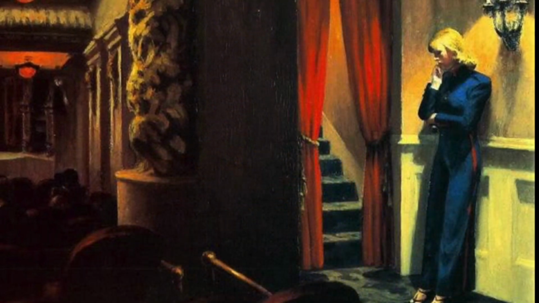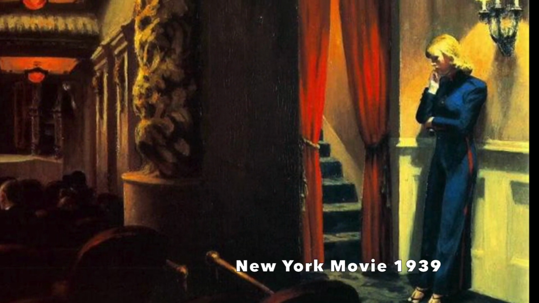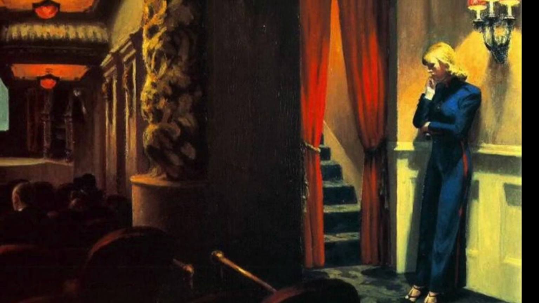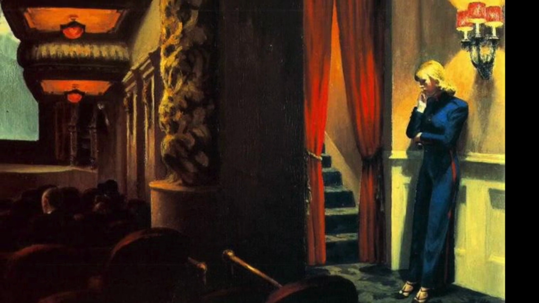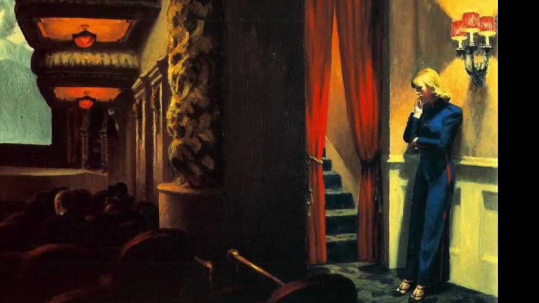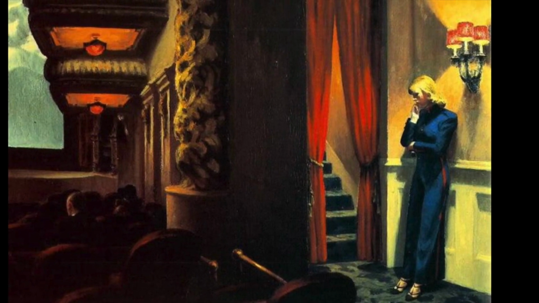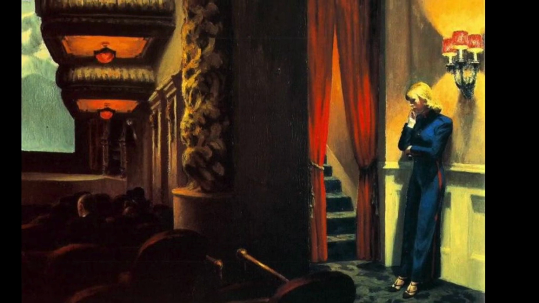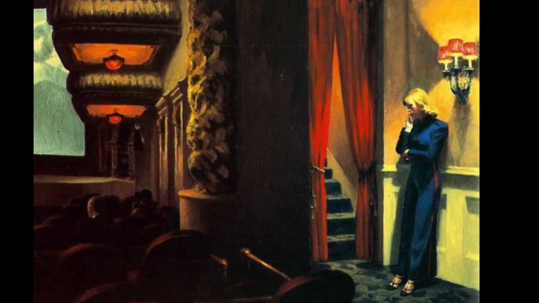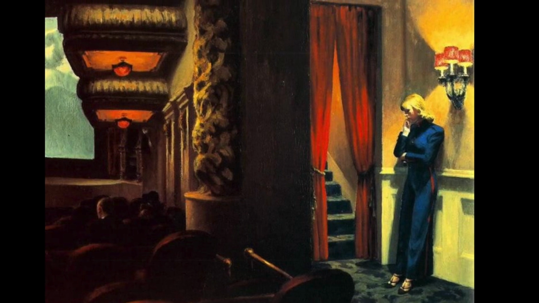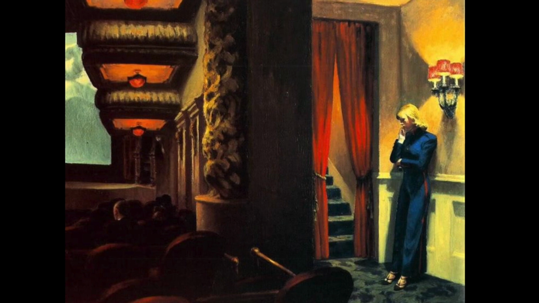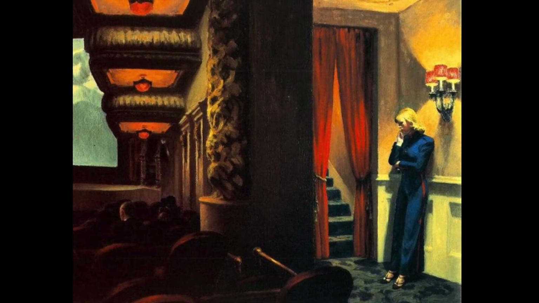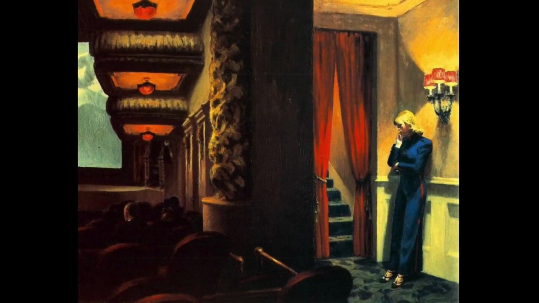He does continue to paint the single figure in this isolated psychological moment, as we can see from New York Movie from 1939, where we have our usher again in the blue outfit, by herself, and we're not sure what she's thinking about or if she's watching the movie or what she's exactly doing. And that's the interesting and really provocative aspect of the painting, is it puts you in this situation where again you're guessing about what might be occurring.